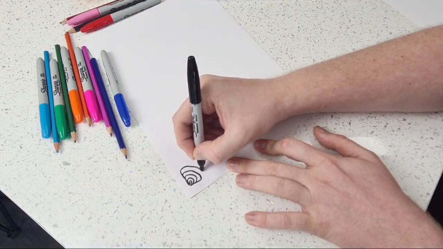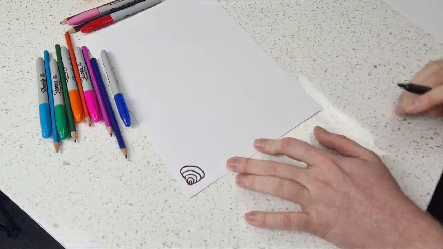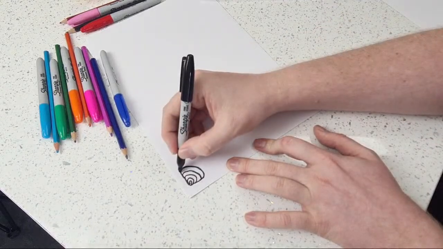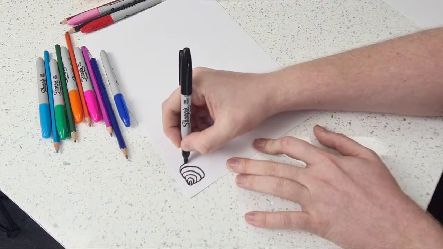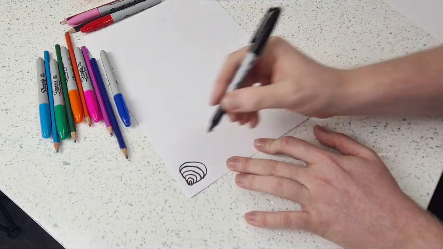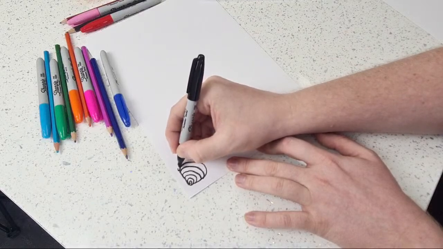Okay, and you can take these, it's all up to you, as big or as small, as many or as few as you want. Okay, and I'm going to do one more. Now this one, I'm just going to curve straight away from there. Now what I'm going to do is I'm going to do another one of these shapes. I'm going to start here. So I'm going to start with my first one.